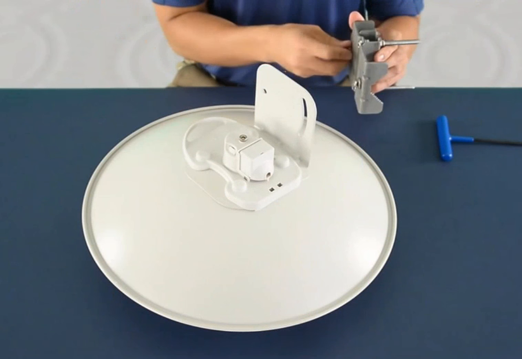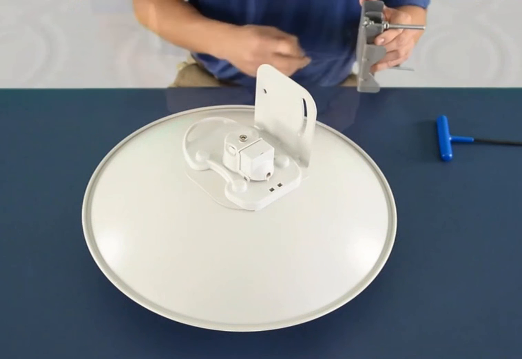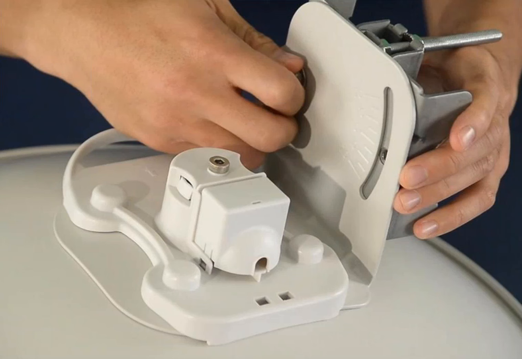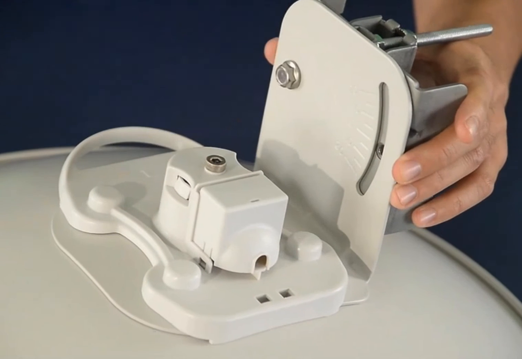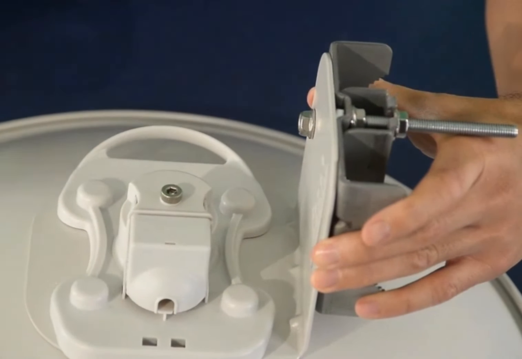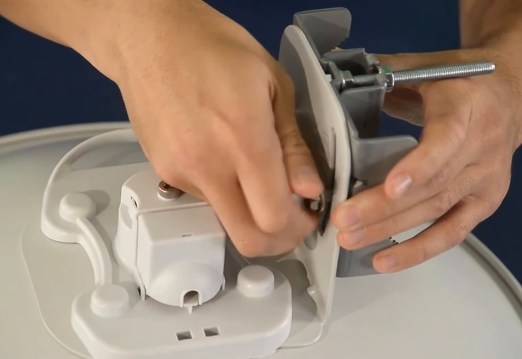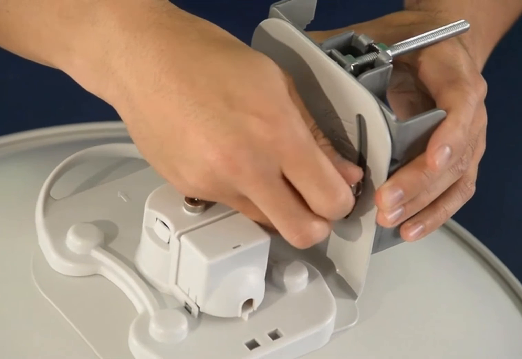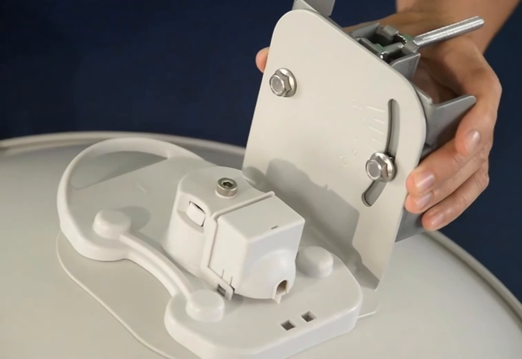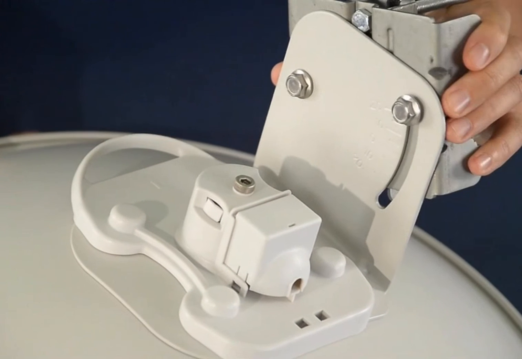Attach the pole mount bracket to the rear adjustment bracket using 2 M8 flange screws. Insert 2 M8 by 90 bolts through the pole mounting bracket and secure them with 2 M8 serrated hex nuts.